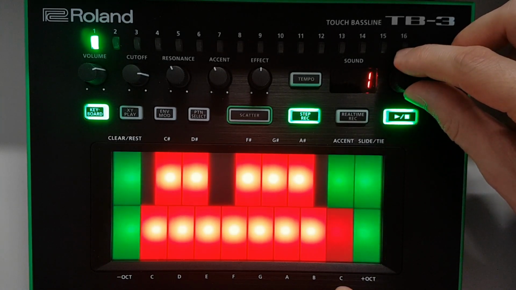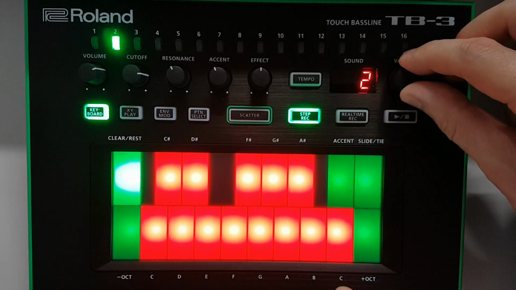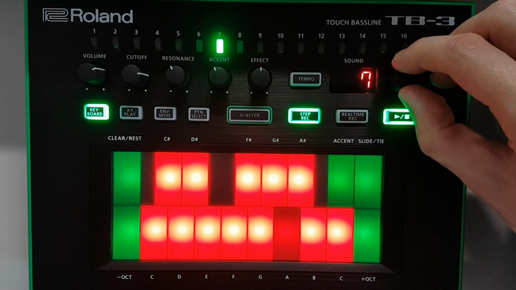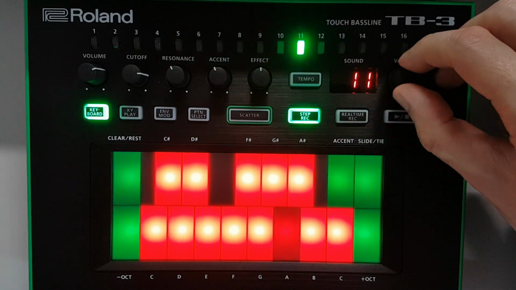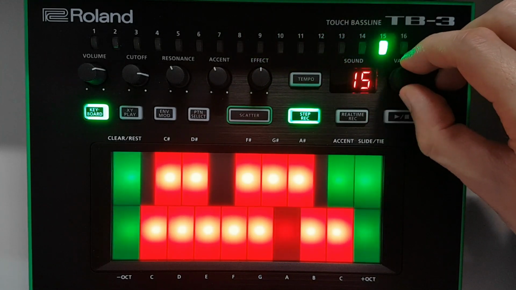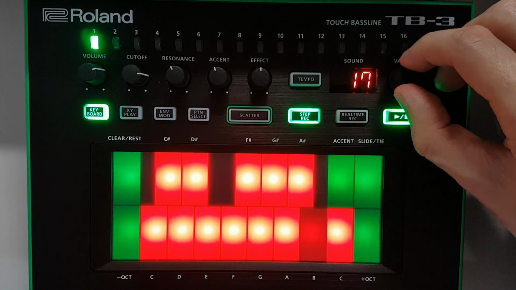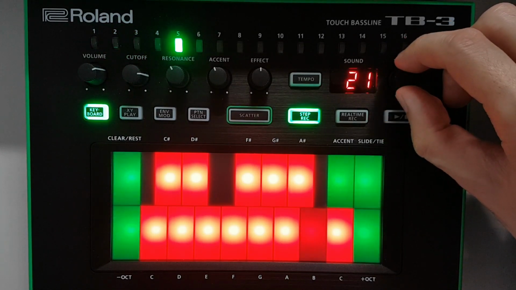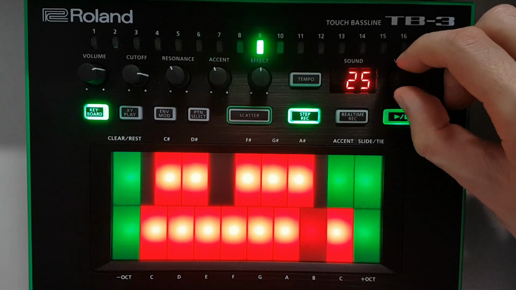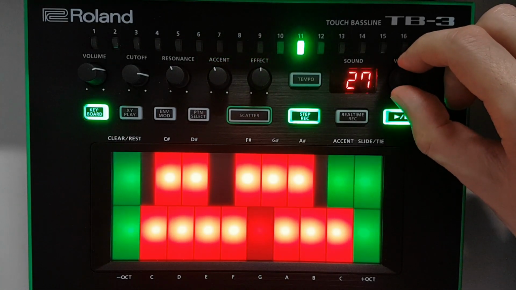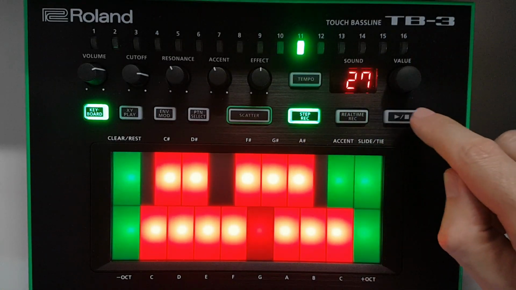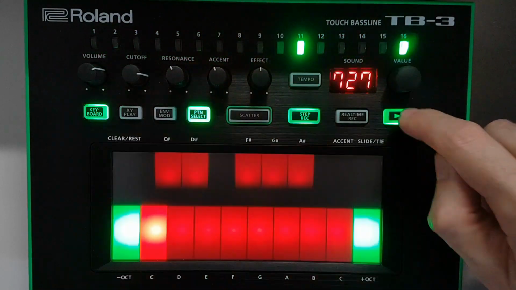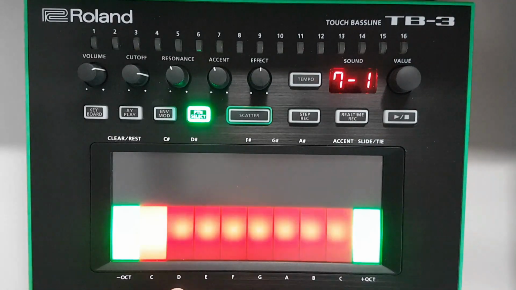Okay, C in this position, rest, and then A, and again rest, A, C, A. Then we change with B, rest, and G. Okay, so this is for the full length. Very simple.